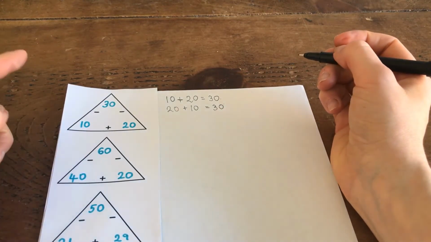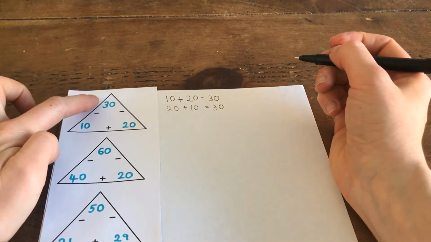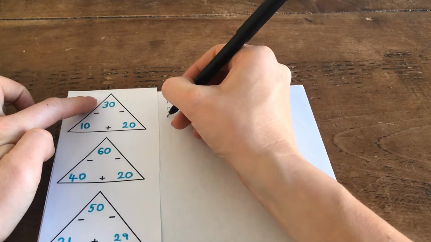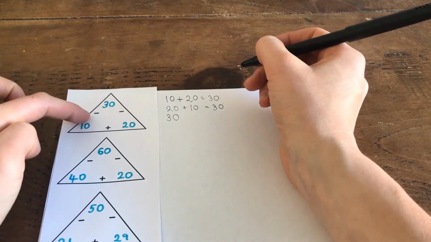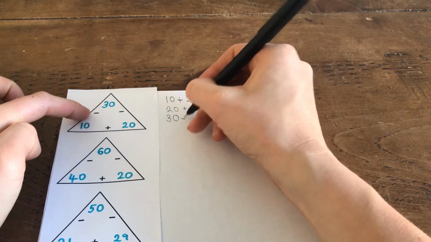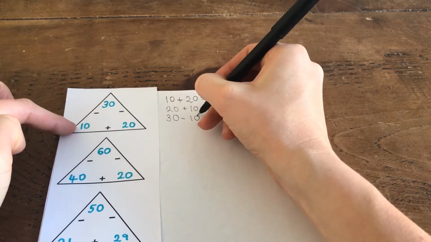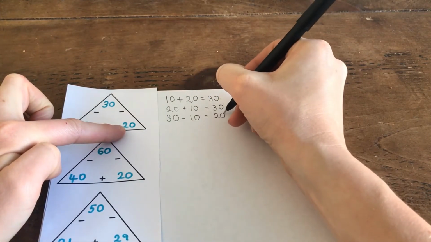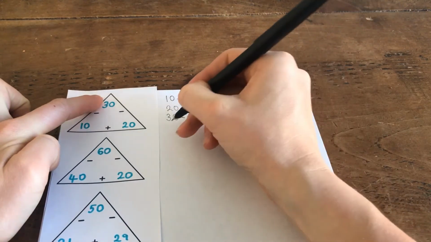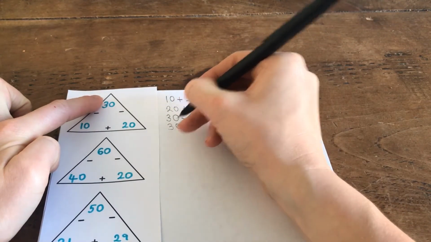I could also do, if I do my 2 subtraction, always start with the big number. You can't take away more than you've got. 30, take away 10 equals 20. And 30, have you guessed it?